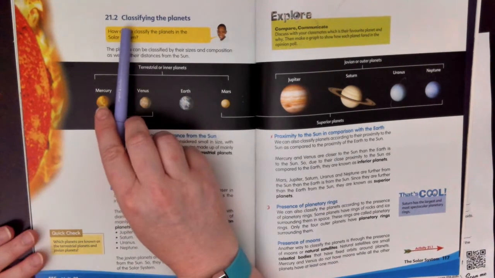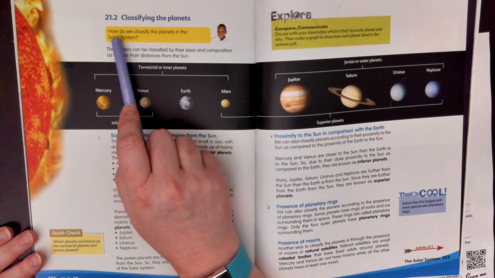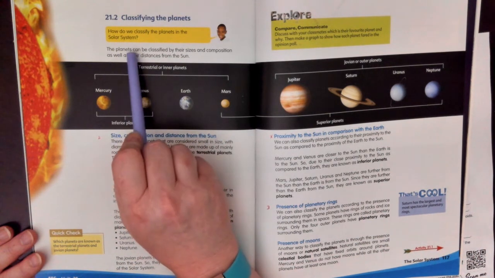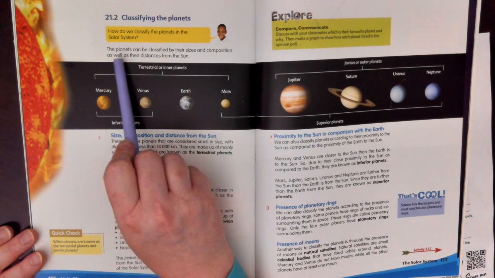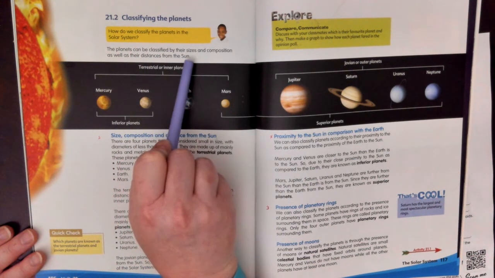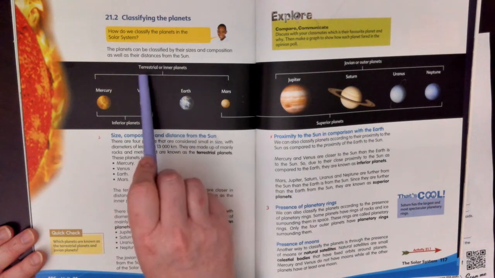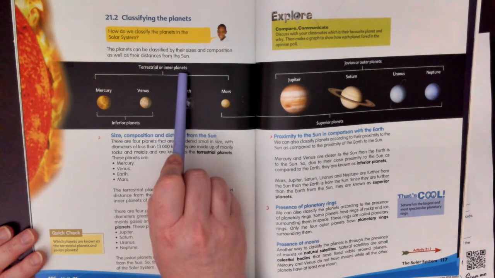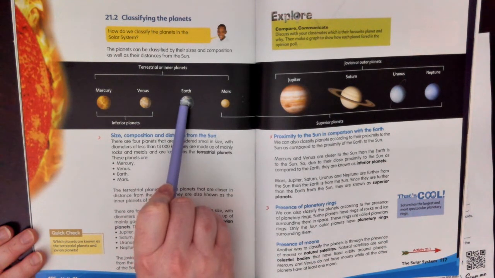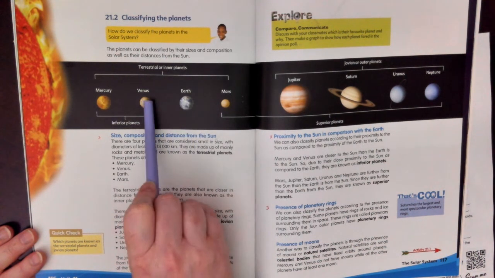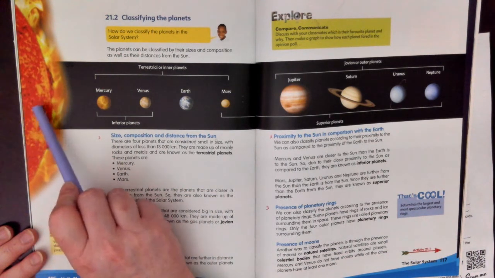Okay, classifying the planets. So, how do we classify the planets in the solar system? The planets can be classified by their sizes and composition, as well as their distances from the Sun. So this first group right here is called terrestrial or inner planets. And then we have Earth here. Venus and Mercury are closer to the Sun. This is our Sun right here.